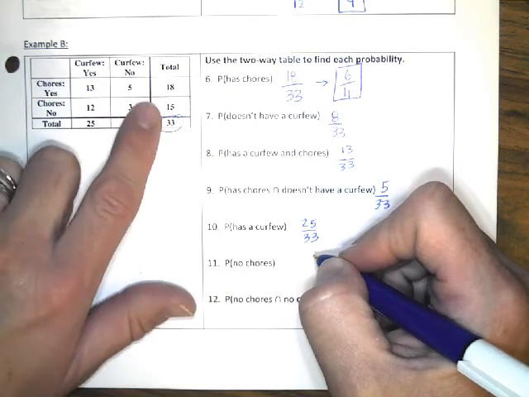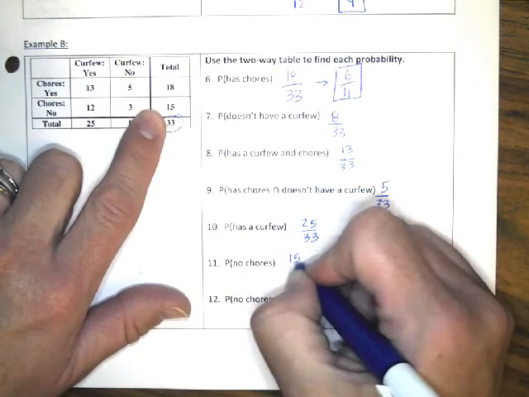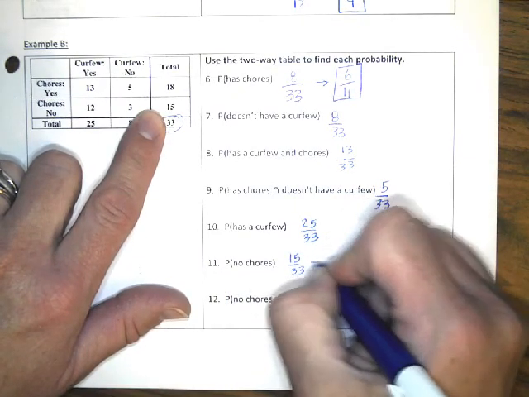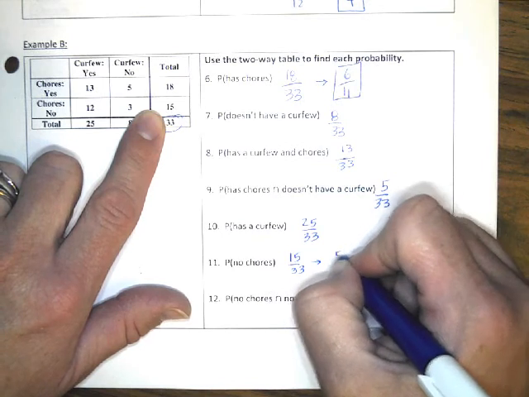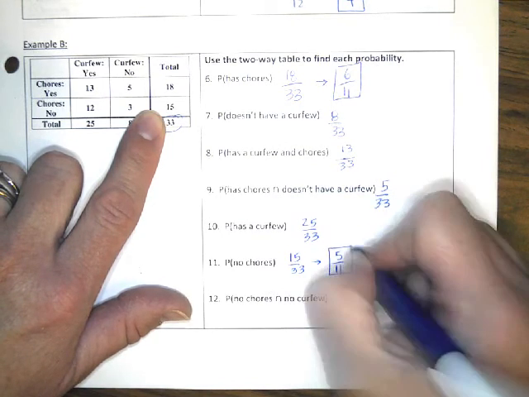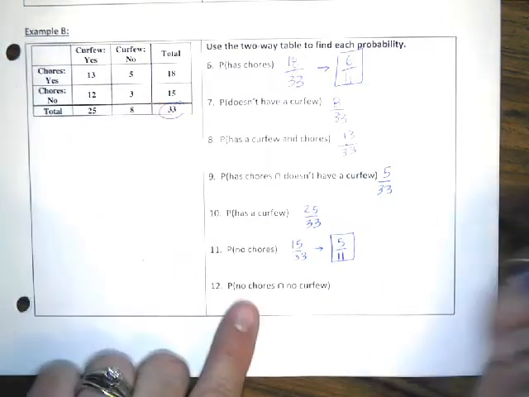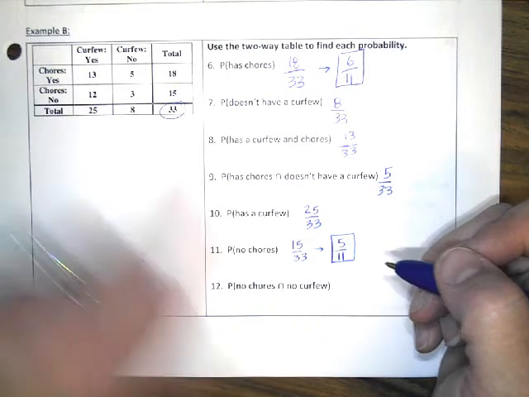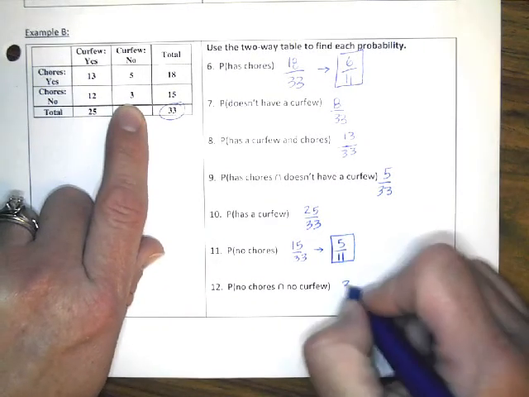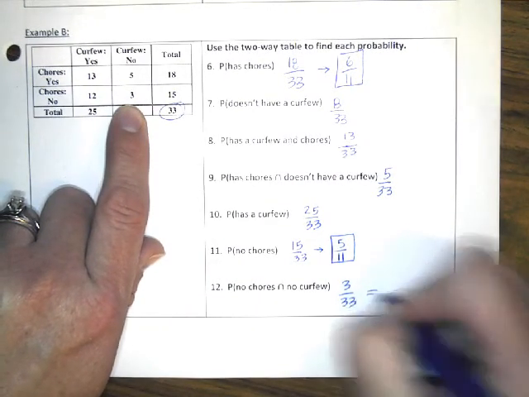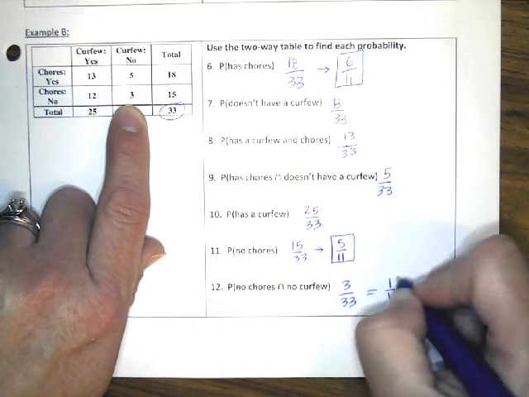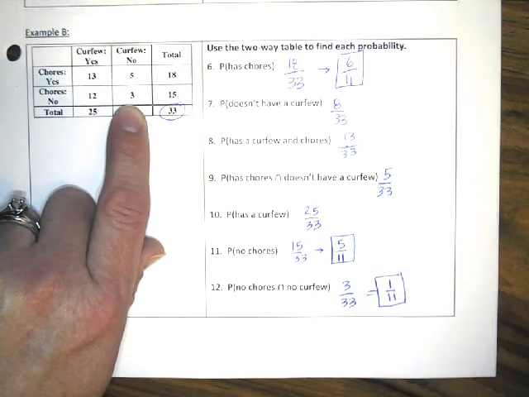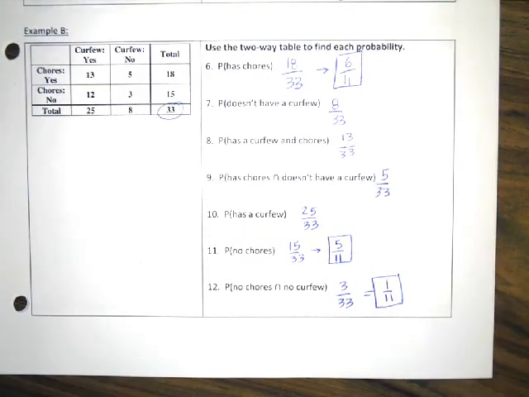No chores, so chores, no, would be 15 out of 33. We'll reduce that to 5/11. And then no chores intersected with no curfew, so no and no, would be 3 out of 33, which is 1/11. Okay, so if you know the total, it's pretty straightforward to find what we need.